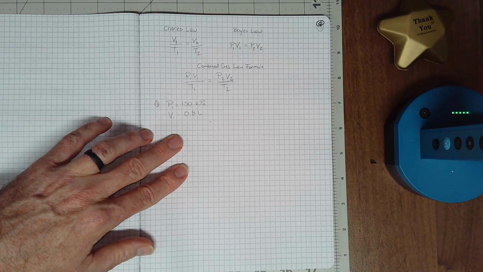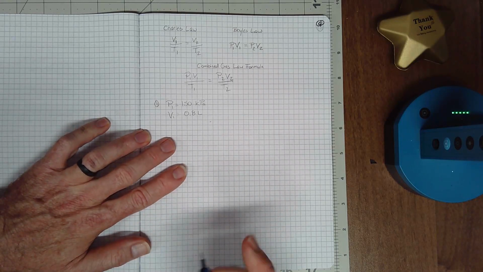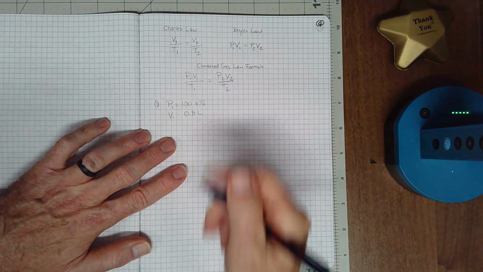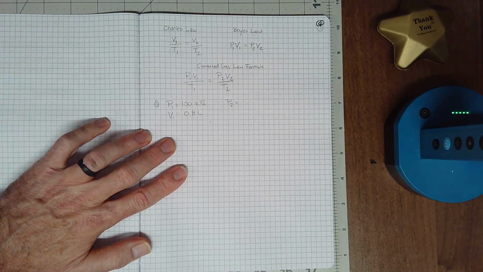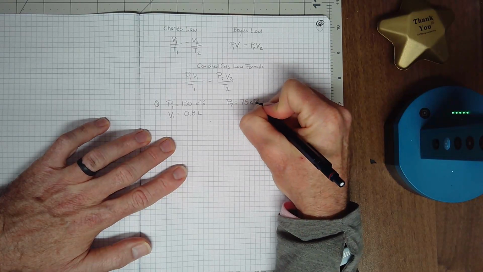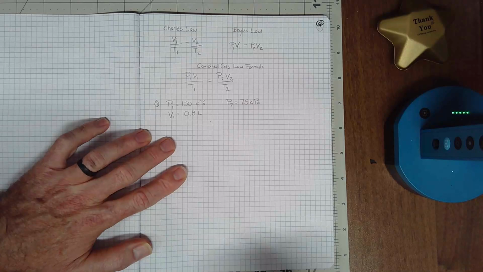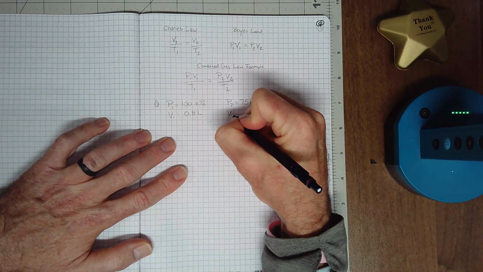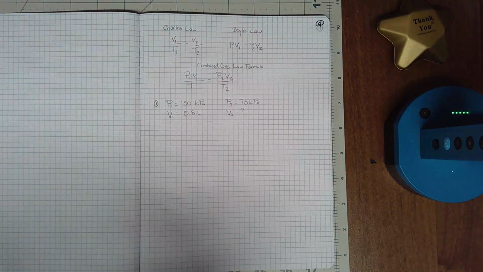Then it says if the pressure decreases to 75 kilopascals and the temperature remains the same, what will be the volume of the gas? That temperature remains the same is kind of a key issue. We're going to reduce the pressure, so pressure 2 is going to be equal to 75 kilopascals. Our unknown that it asks for is the volume of the gas, so volume 2 is our unknown.